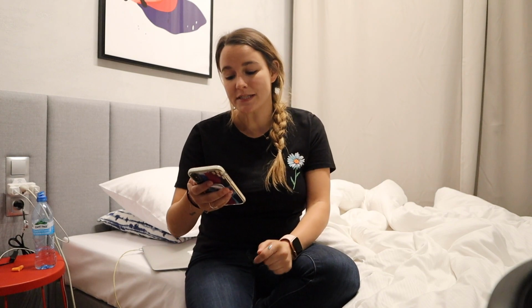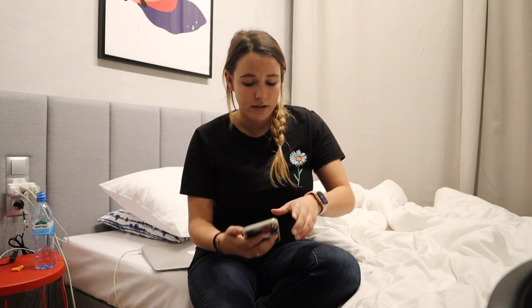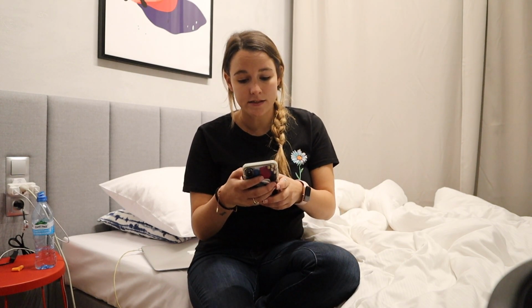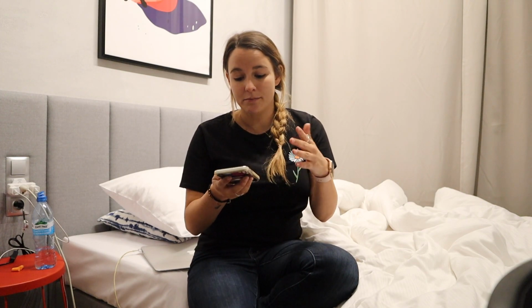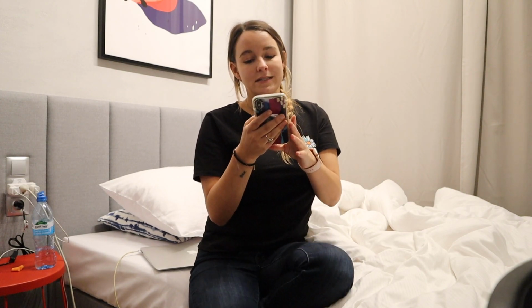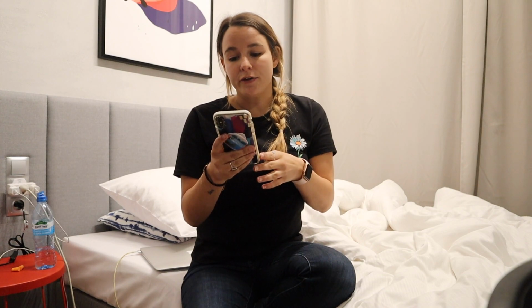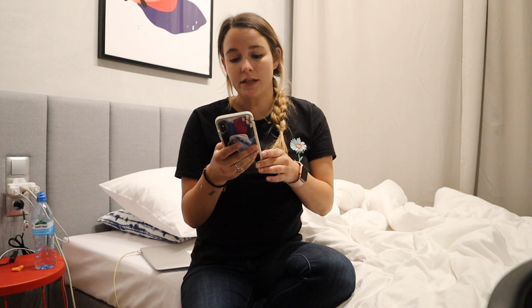Hey everyone, so I have an update on my settled status situation. I applied for my pre-settled status on September 27th. It is October 17th, so it took a few weeks, but this morning I received an email and I've not opened it yet. So I am gonna open it now. It says, Dear Taylor, thank you for your application. Please see the attached letter.